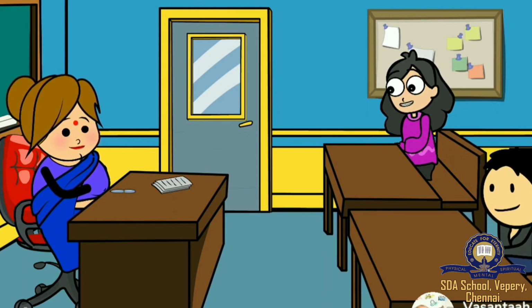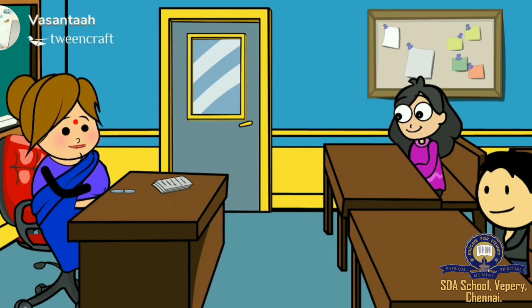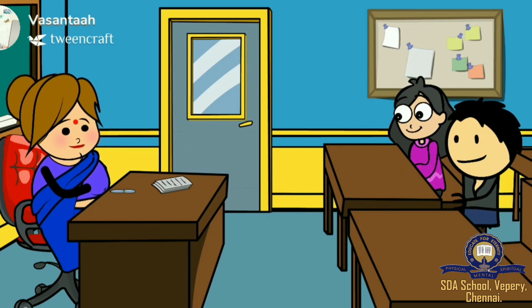When a phrase tells us something more about the action word in the sentence or describes the verb in a sentence, it is called an adverb phrase, ma'am. An adverb phrase functions as an adverb, ma'am. An adverb phrase answers the questions? Ma'am, an adverb phrase answers the questions when, where, how long, how often.